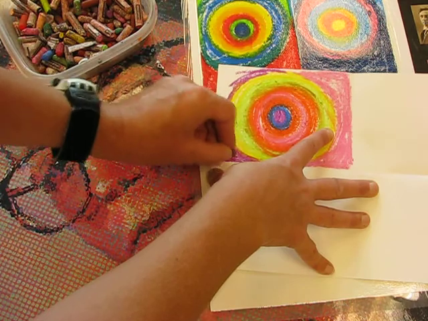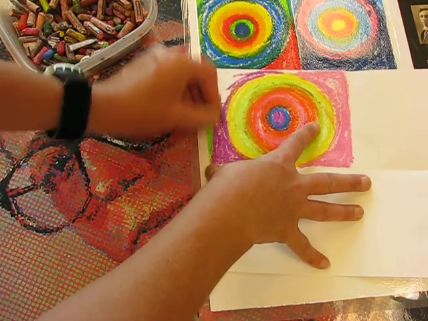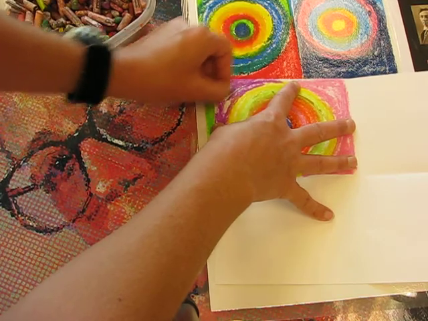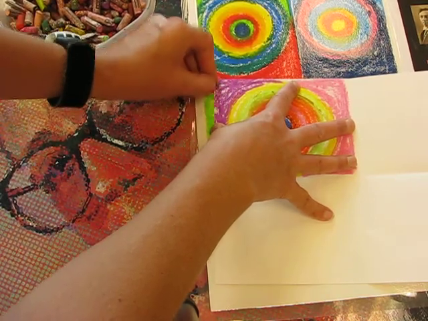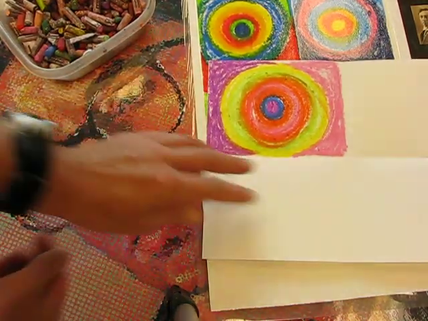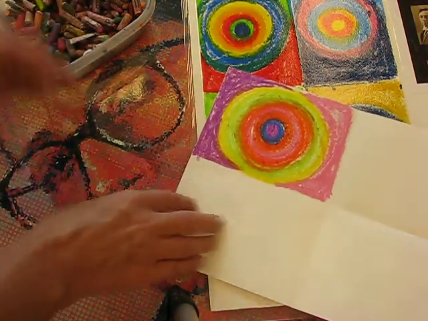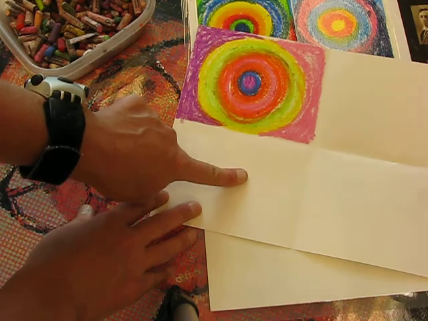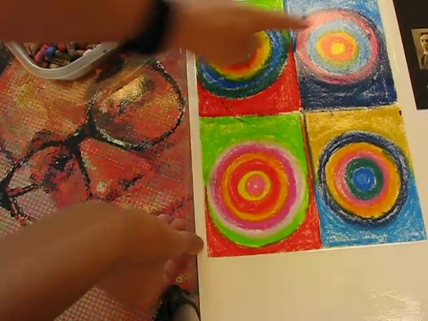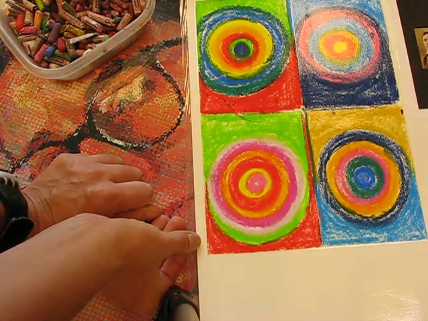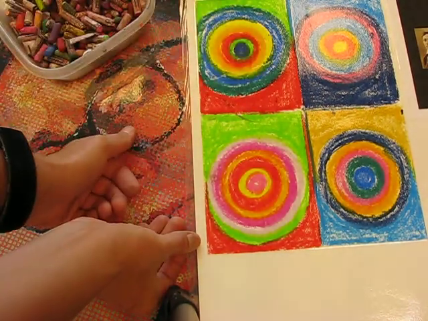Now, one thing I do ask that you do not do is use heavy blacks. If you want to use black, keep it to a minimum. But we want to keep our colours nice and vibrant and fresh. Now, there's one there. And you do exactly the same in this section, and this section. And when you have it complete, you should have an abstract artwork that's like Vasily Kandinsky's projects.